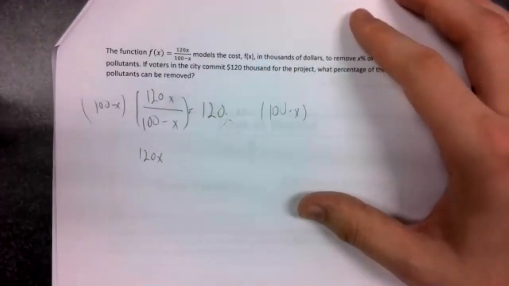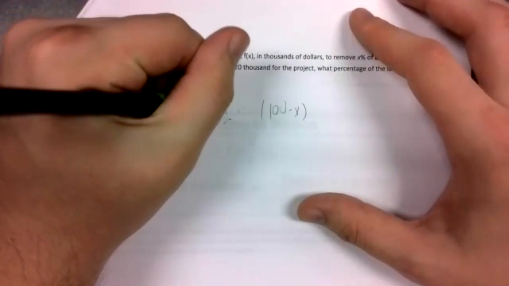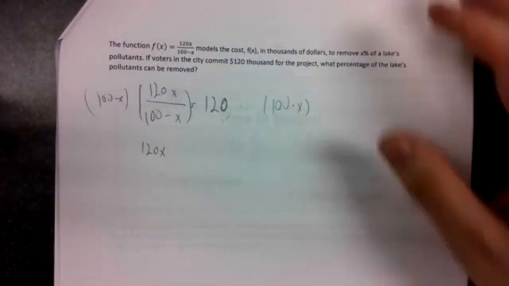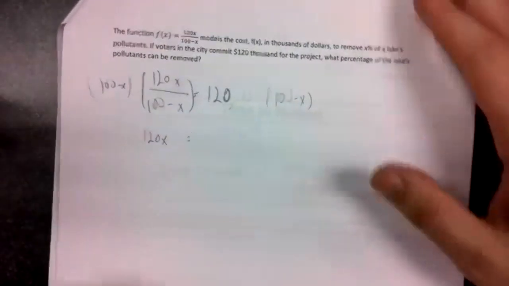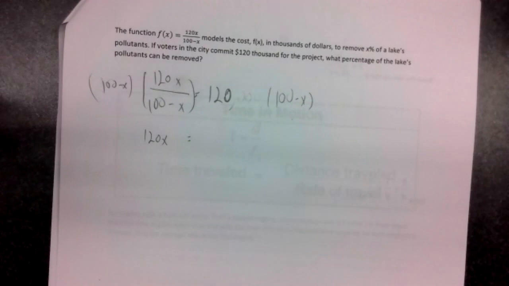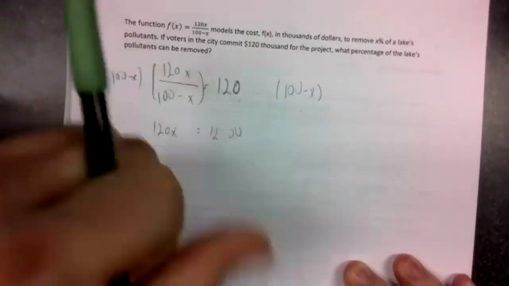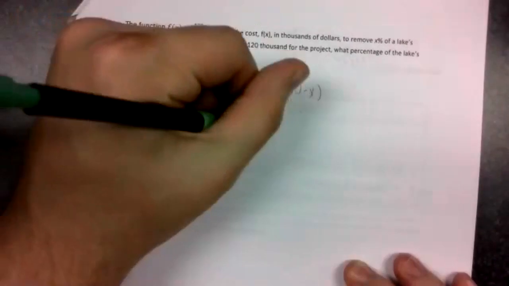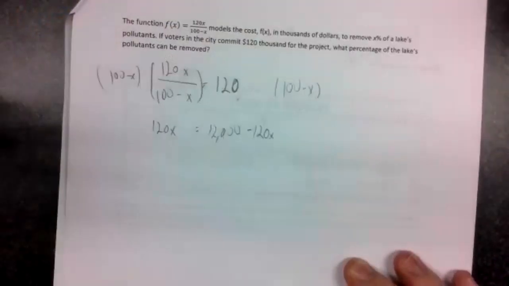So it should just be 120. So 120 multiplied by this, we get, let's see, 100 multiplied by 120, that's 12,000. And then 120 multiplied by a negative x, we have minus 120x.